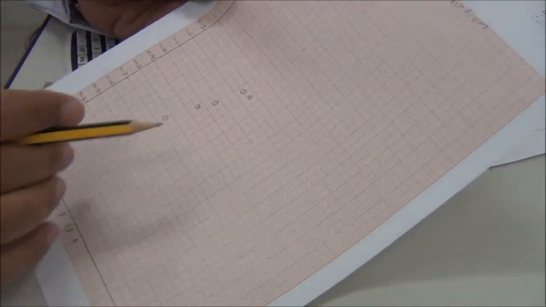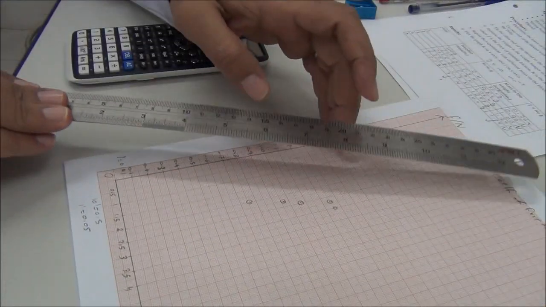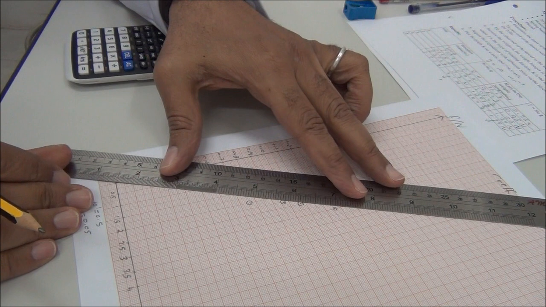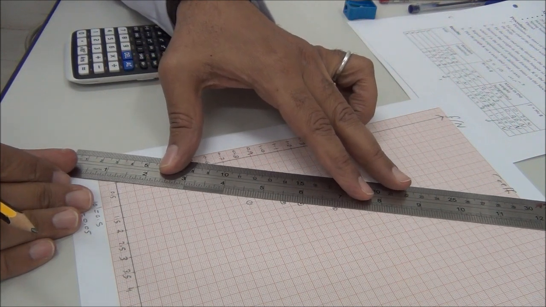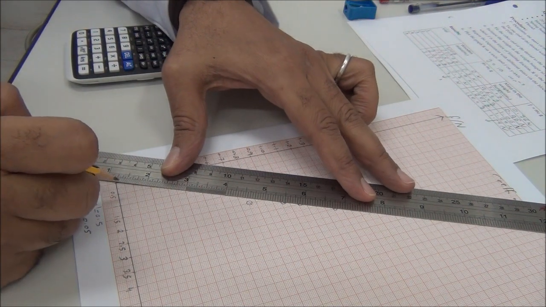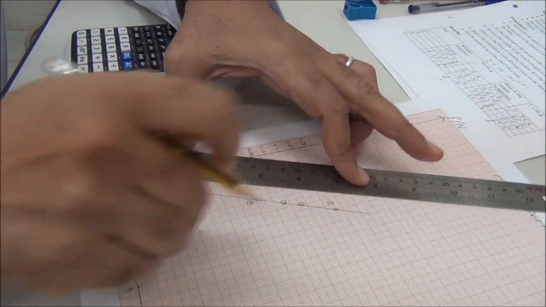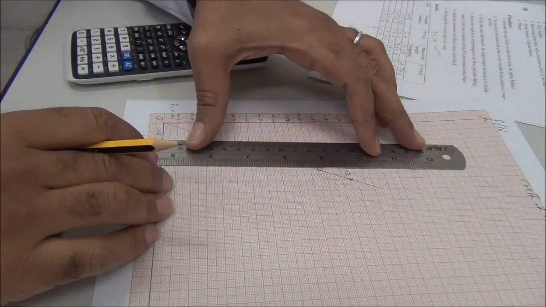So we plot the points, we draw the best fit line. How to draw? It is a line in between the points, such that the number of points up to the line equals the number of points down to the line. So this is here, the best fit line. We draw a triangle.